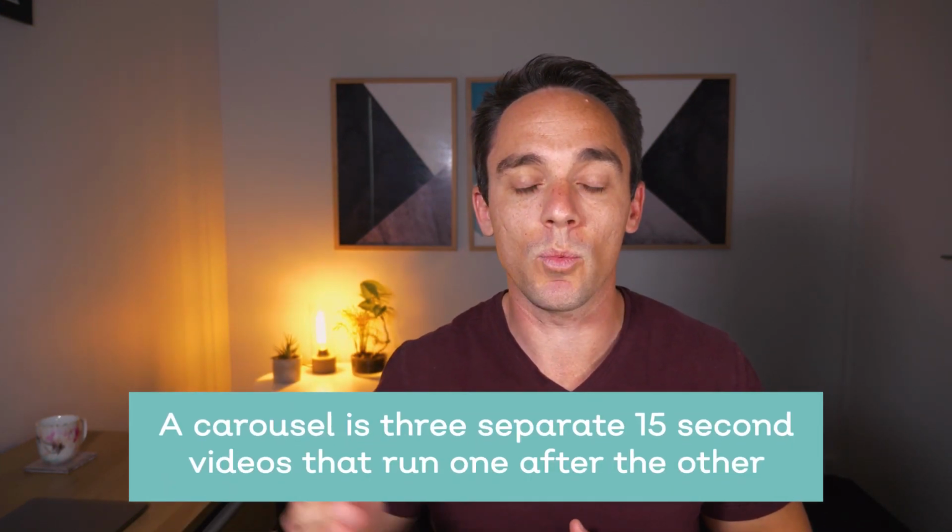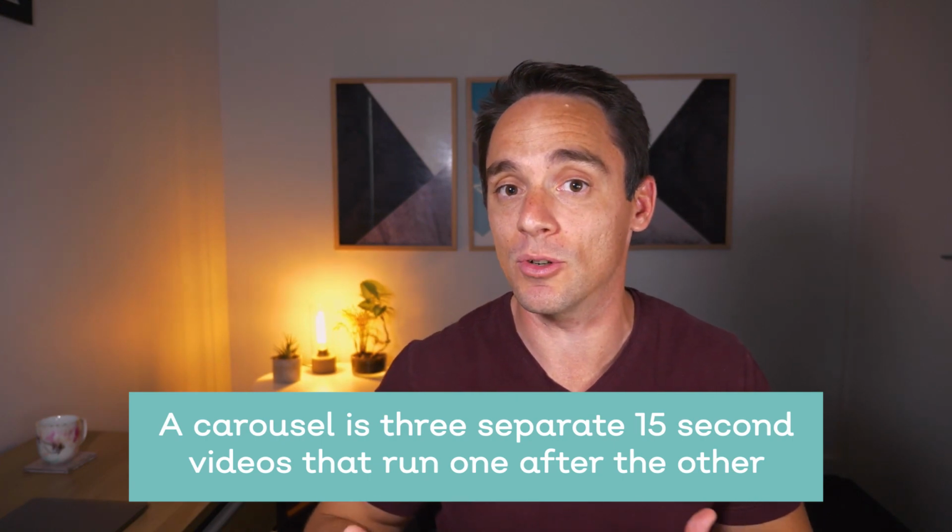Now, an image is exactly what it sounds like. A video is up to 15 seconds, and a carousel is 3 different videos, one by one. So you can have 3 15-second videos, each running one after the other, and that's an Instagram story carousel. So you can effectively create a 45-second video, chop it up into 15-second chunks, and create a carousel.